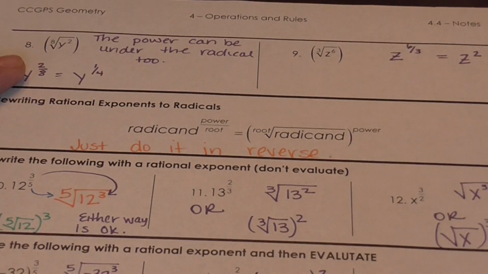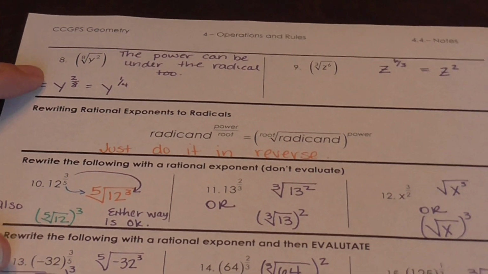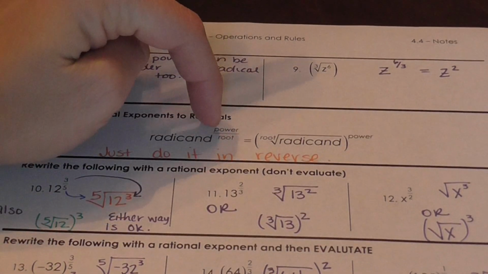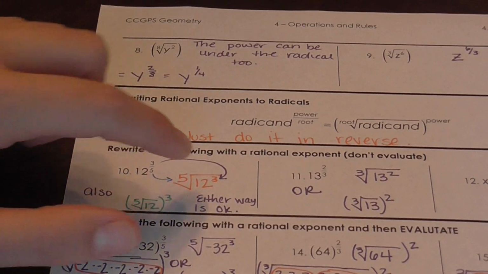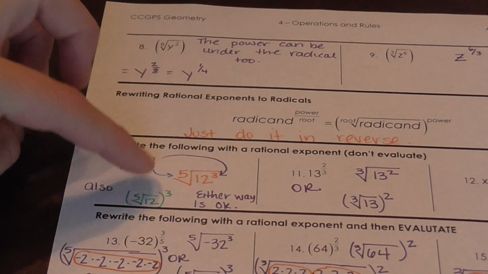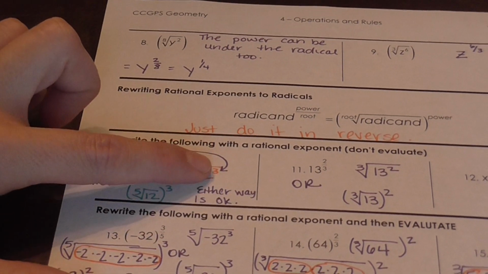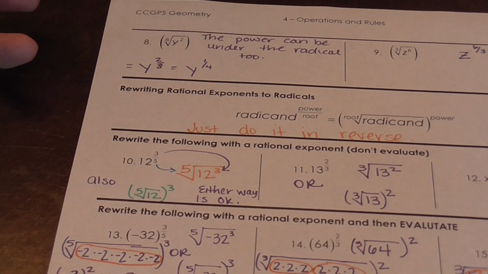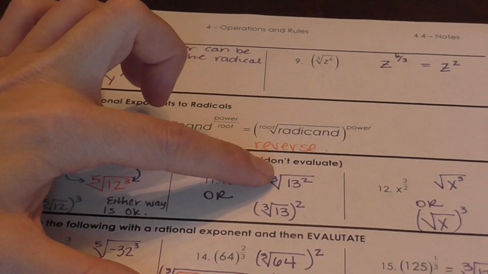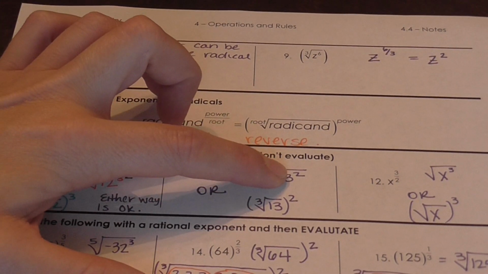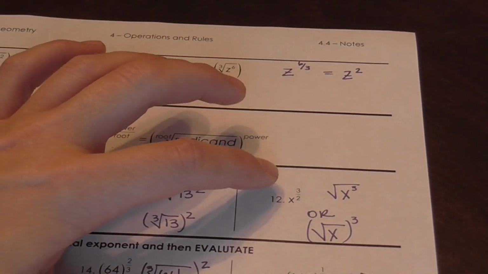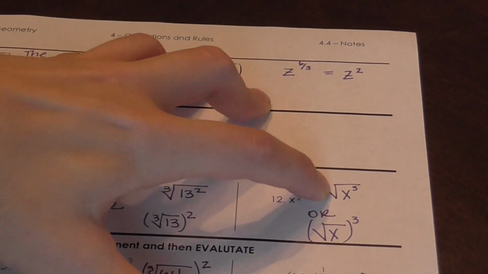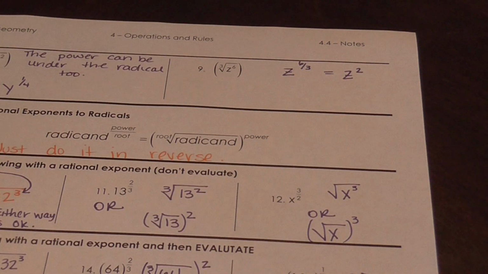Other way. You can also go backwards. So you just undo what you had done just a second ago. You've got the power over the root, you split it up. So the 3 goes on the inside of the radical, and the 5 goes out front. You could write it either like this with a 3 inside with your radicand or outside the whole thing. Either way is totally fine. So this one can be written as the cube root of 13 squared or the square of the cube root of 13. This one has an understood 2 here and a 3 right there. Or it can be written as the square root of x cubed. Either way.